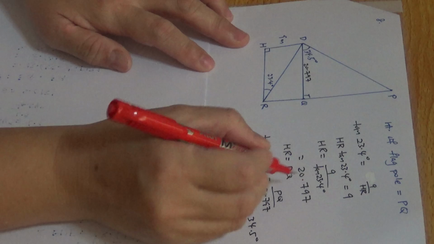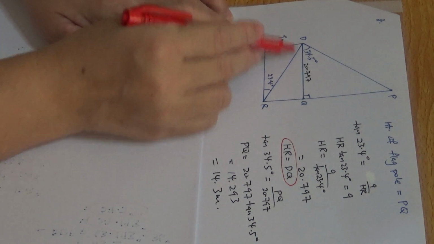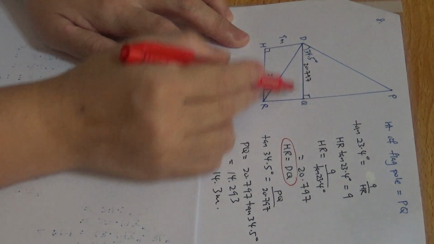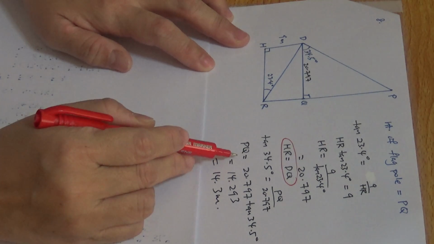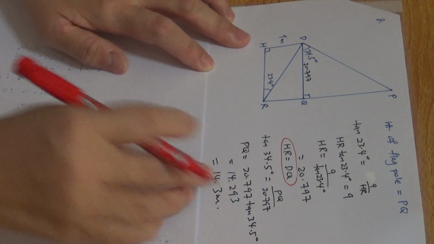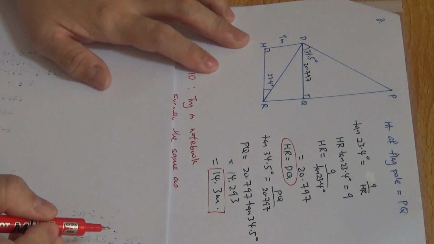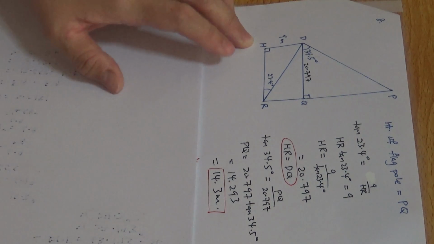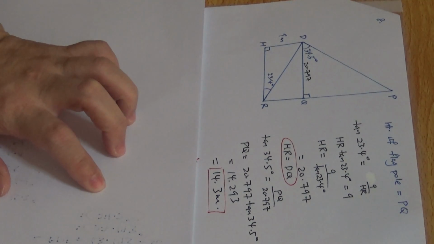Now take note that HR is also equal to DQ here. Alright, so I am able to use this particular triangle. I use tangent to find PQ. So therefore, the height of the flagpole is 14.3 meters.